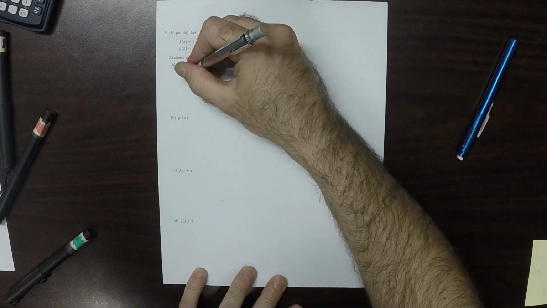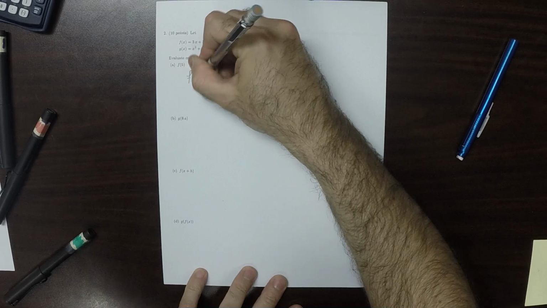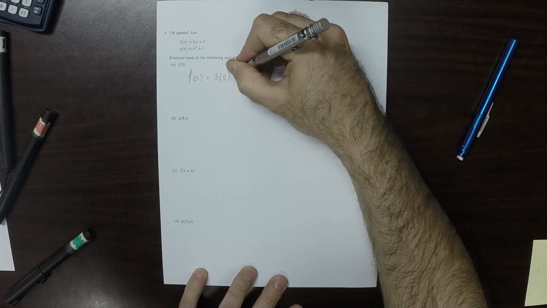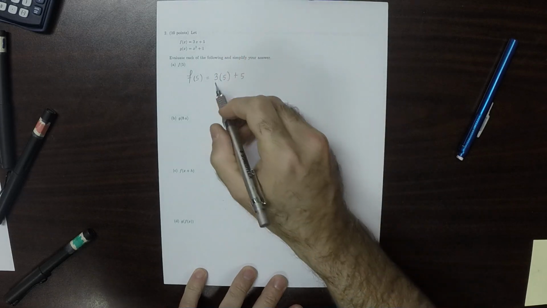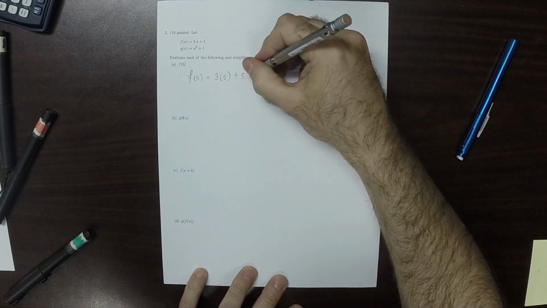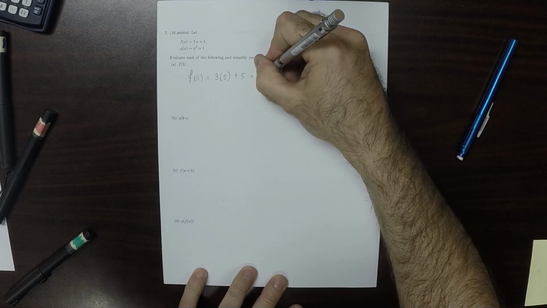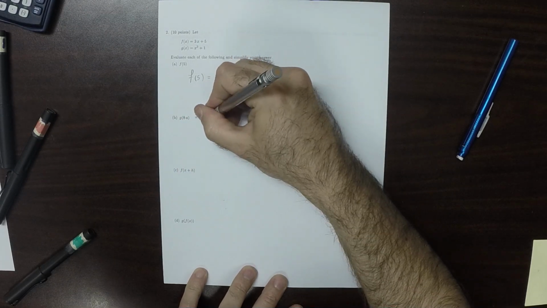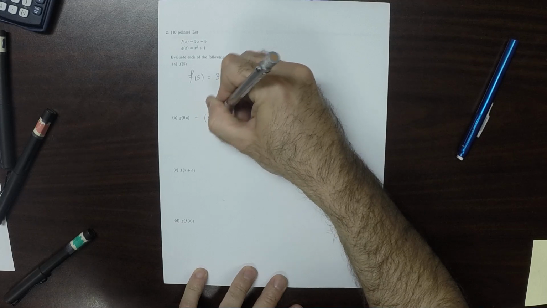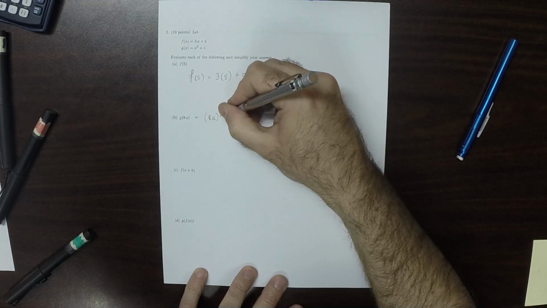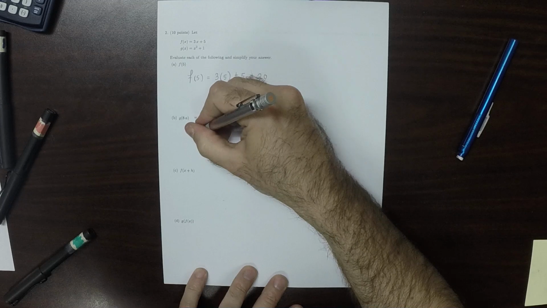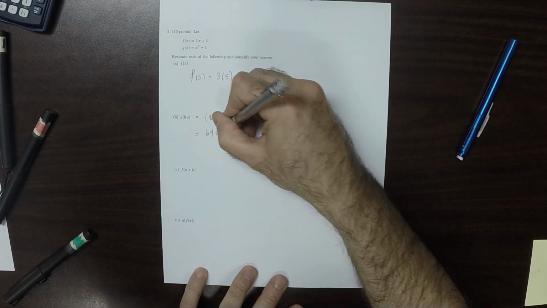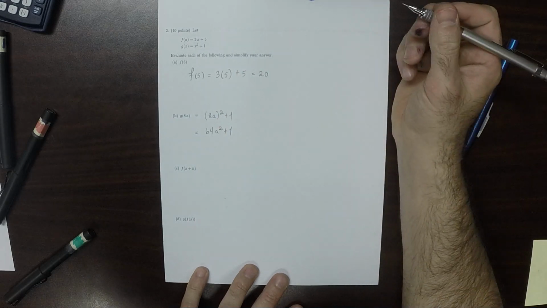Okay, so f of 5, well, that's 3 times 5 plus 5. 3 times 5 is 15, plus another 5 is 20. For this one, g of 8a, well, that's 8a. We're going to square that and add 1. That is 64a squared plus 1.